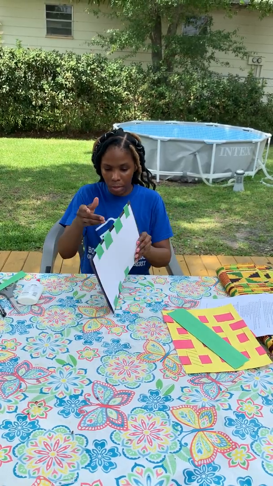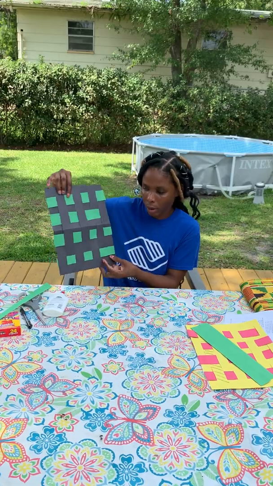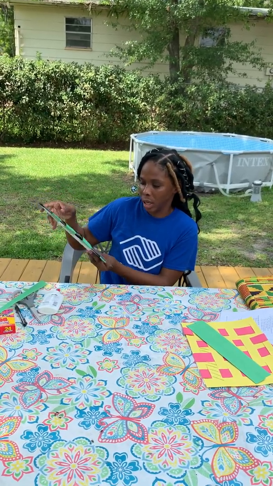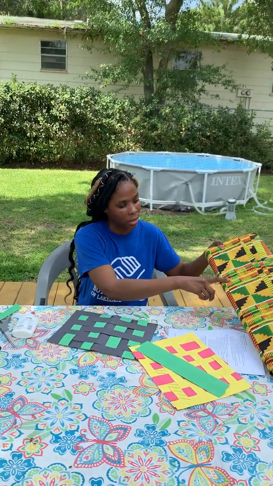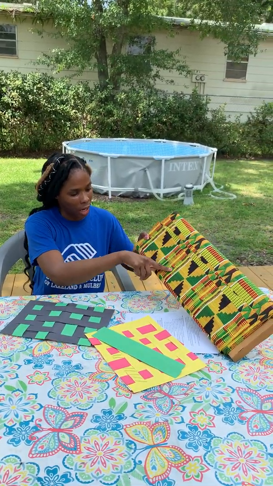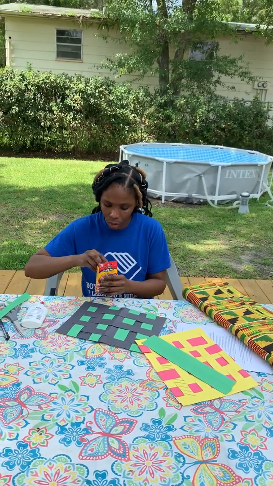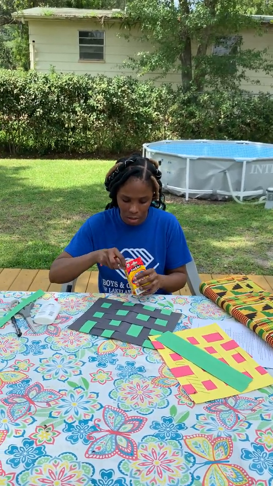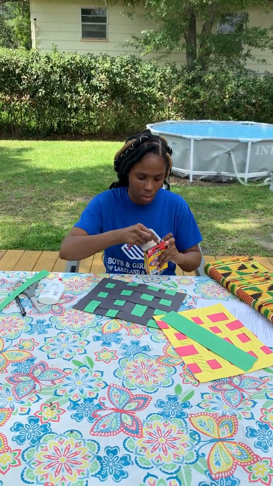And then when you flip it back over, you have your woven example of the kente cloth. Now the directions state next for you to decorate it. As you can see, the authentic kente cloth has a lot of different shapes and designs, and you can replicate that with either your crayons or your markers.